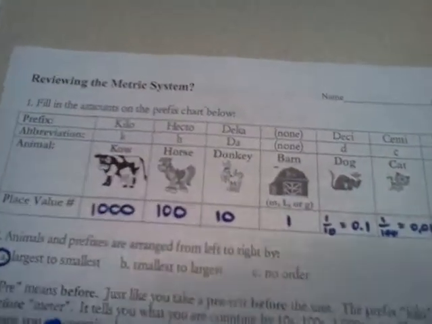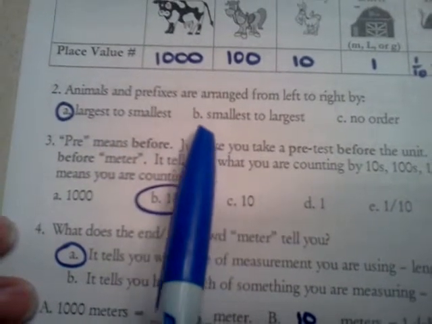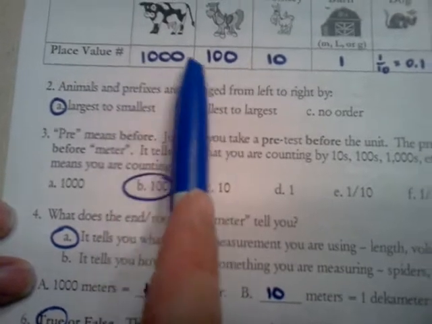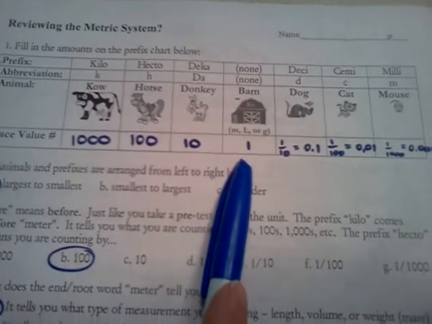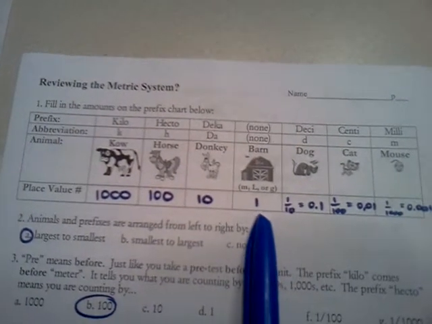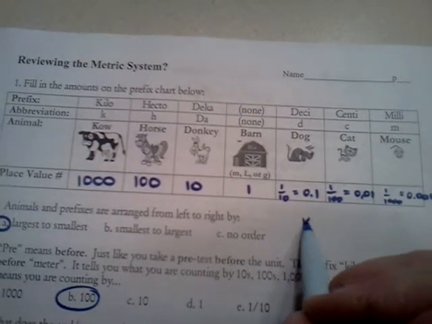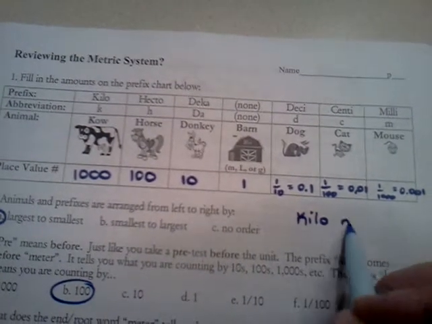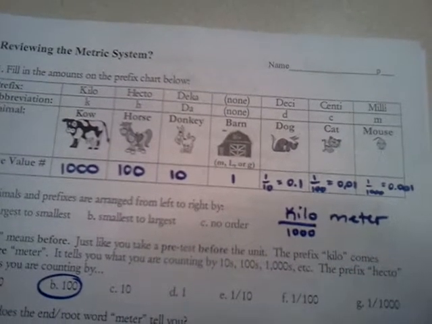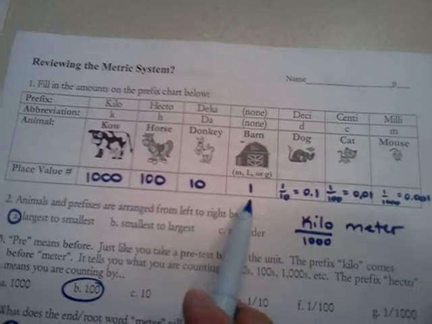On the next worksheet, let's look at this one first. You know how you can count by tens, 10, 20, 30, 40, or you might count by hundreds or thousands. That's the metric amount, the place value. If you're not counting by tens, you're just counting by normal ones, you're not going to put a prefix. A prefix is kind of like kilo in front of meter. It tells you kilo means you're counting by 1,000. So this is the amount. It goes from 1,000, 100, 10, 1.